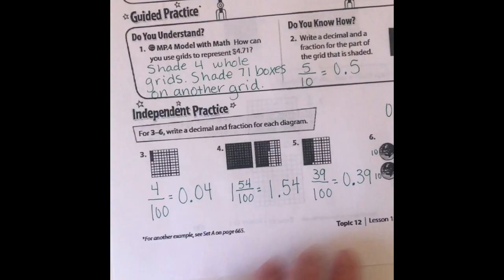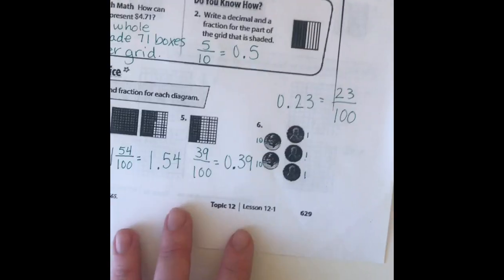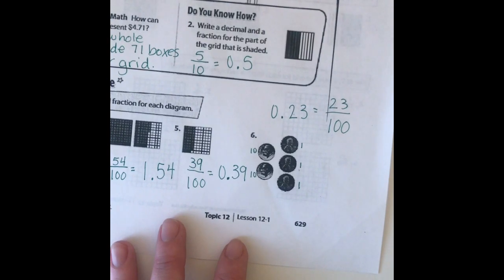So just make sure your directions say fraction and decimal. So make sure that you have fractions and decimals for each of these problems.